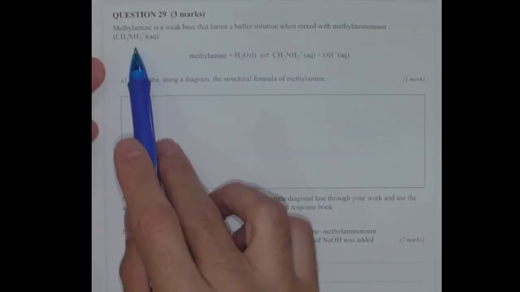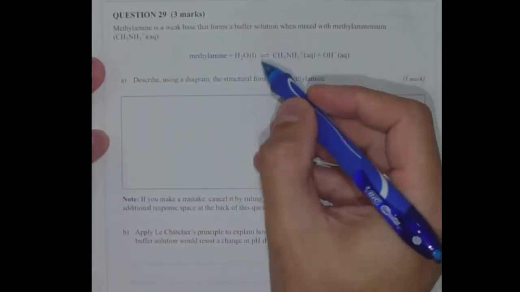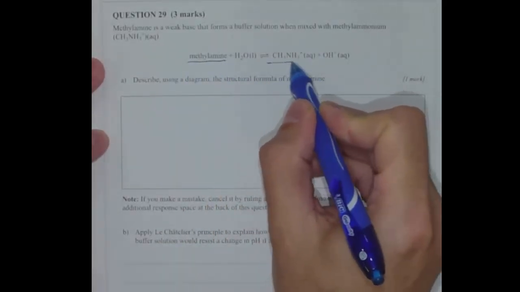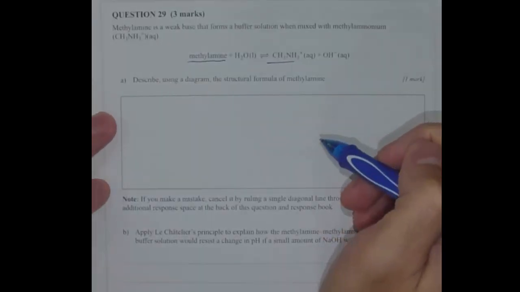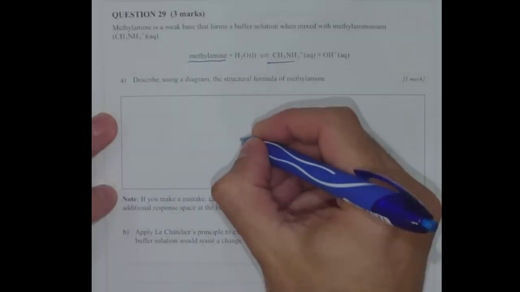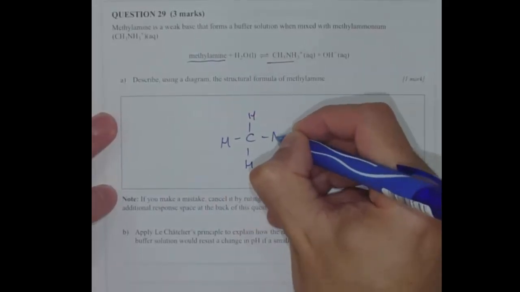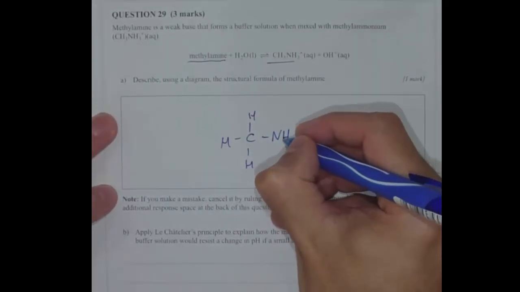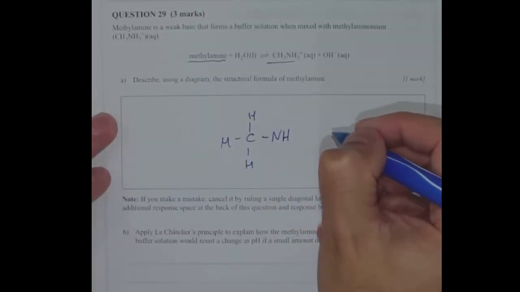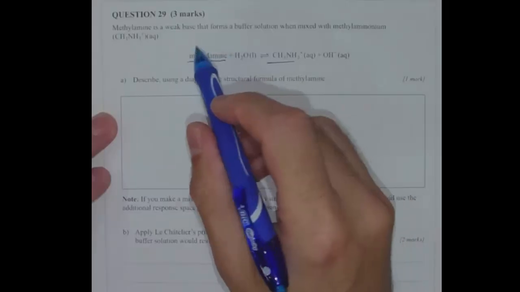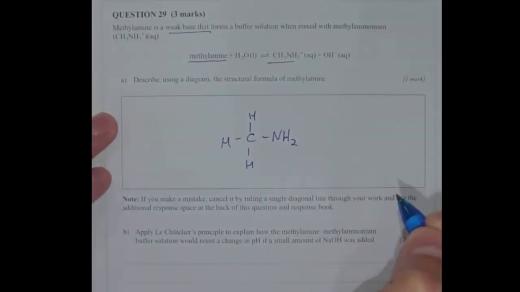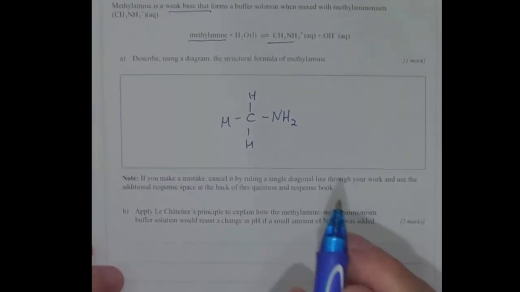Now, finally, last question. Okay, methylamine is a weak base, forms a buffer solution when mixed with methylammonium, some sort of salt. Methylammonium, that's the salt. Fair enough. Describe, using a diagram, the structural formula of methylamine for 1 mark. Methyl is 1, amine in H. Methylamine, weak base, CH3NH2. All right, that should be fine.